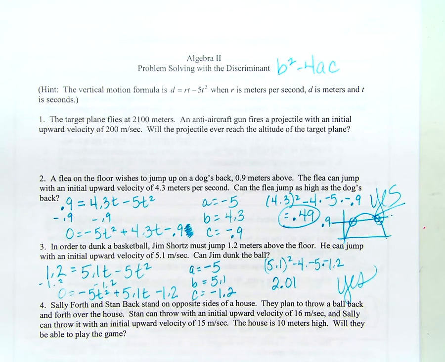Target plane flies at 2100 meters. An anti-aircraft gun fires a projectile with an initial upward velocity of 200 meters per second. Will the projectile ever reach the altitude of the target plane? What's going in the equation? Anybody?